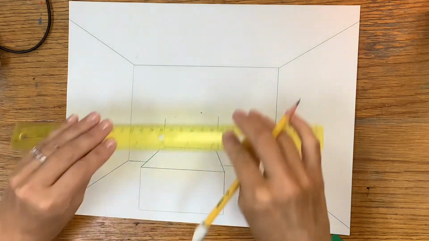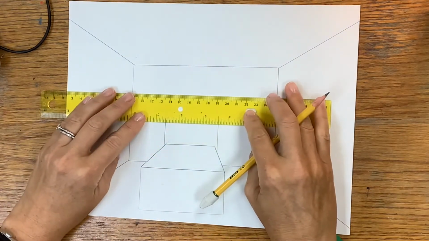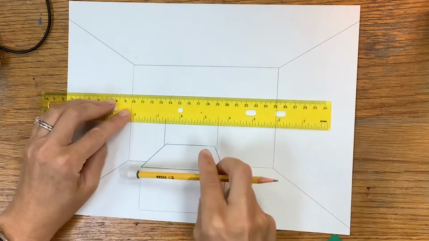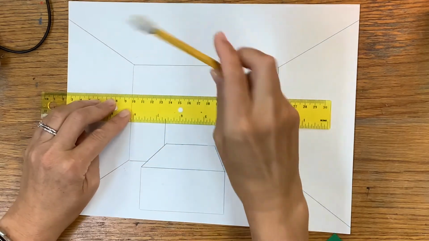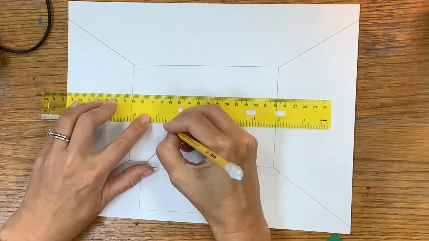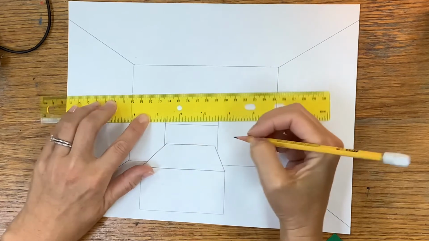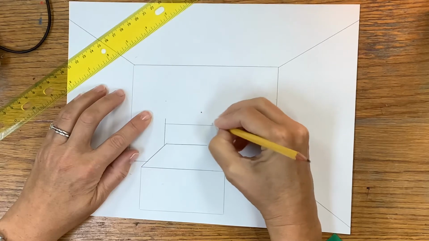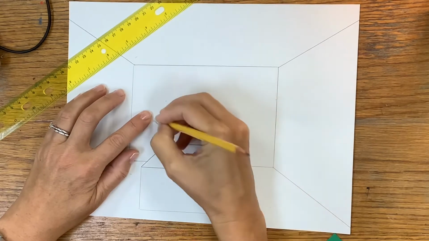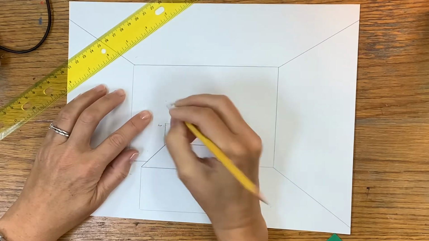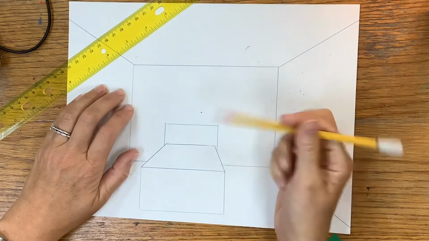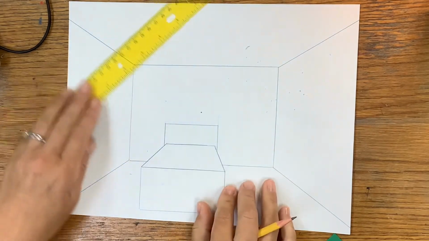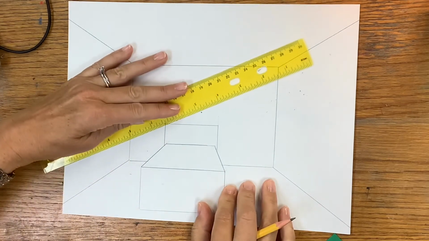And next, you would draw the top edge of your headboard. Top edge needs to be parallel with the floor, parallel with the ceiling, straight across. So I'm going to make mine look like this. And now I have a little bit of extra here to erase. You'll be doing lots of erasing in this project. And next I'll connect this corner of the part that I just drew with the vanishing point.